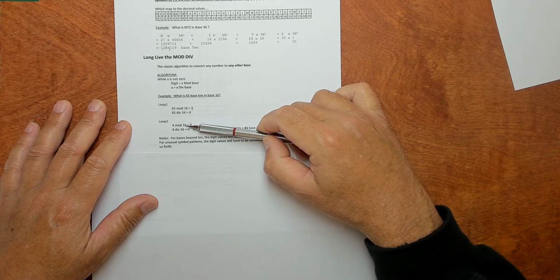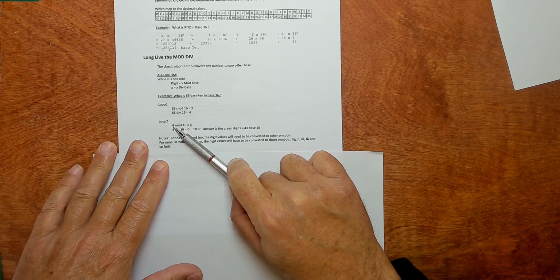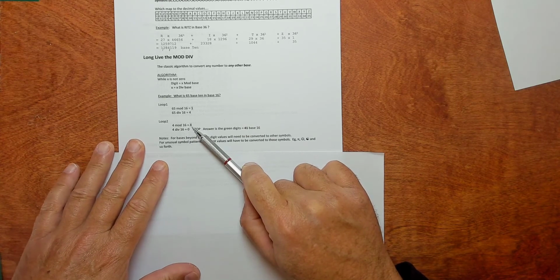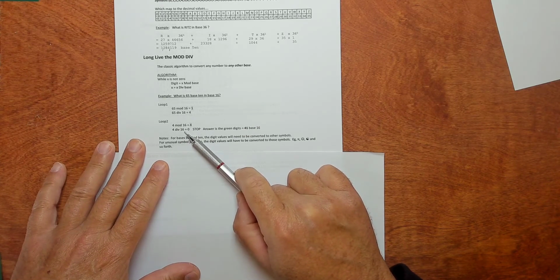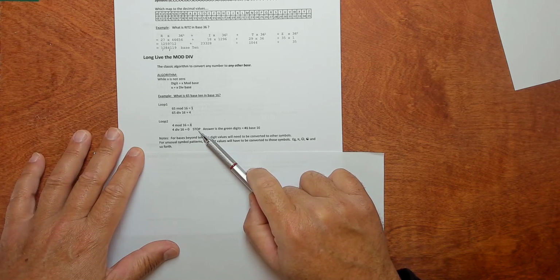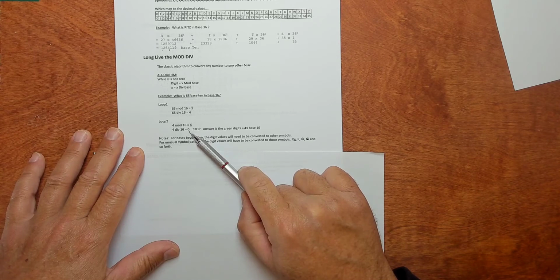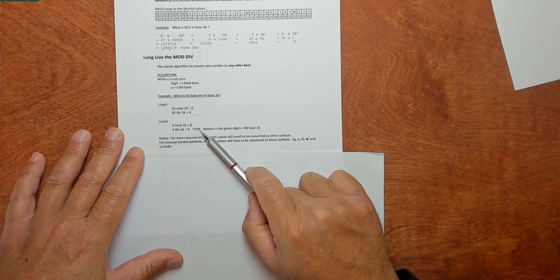Okay, then we repeat. We mod by 16. So 16 goes into 4 0 times, right? With 4 left over. And then we divide 4 by 16, which ends up with 0 point something, but we truncate to 0. So that means we stop because x is 0. That's our terminator, the conditional for our loop.